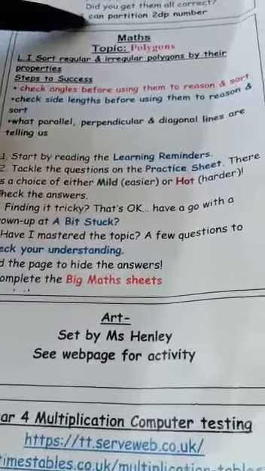First thing is mental maths. We're going to be focusing on the 7 times and 9 times tables and the speed tests. And then the second part is partitioning two decimal place numbers.